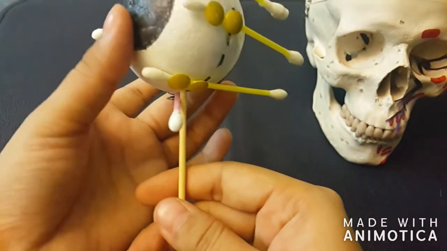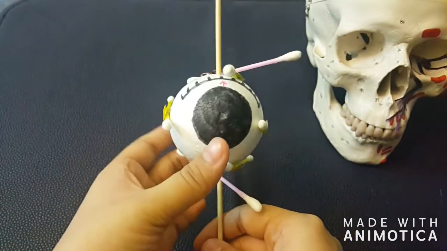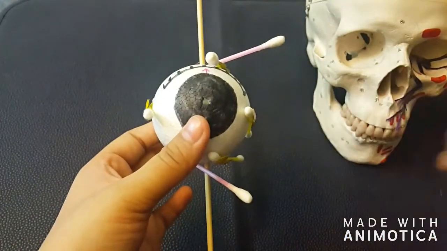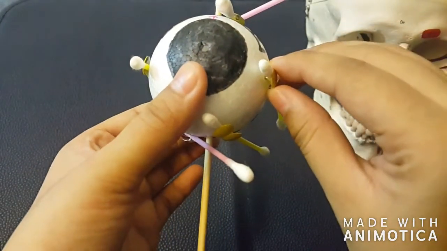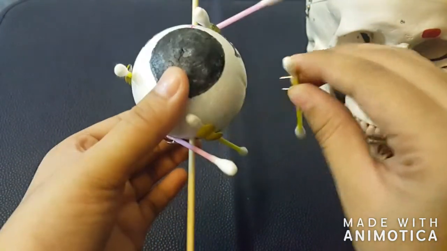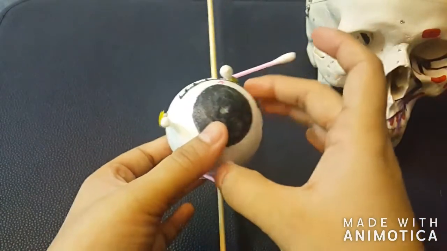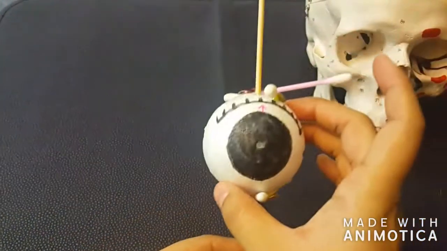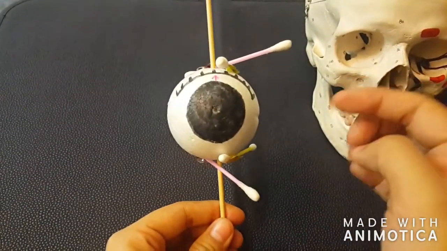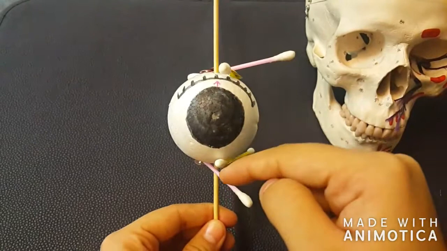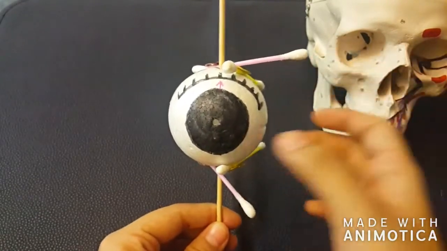Okay, so these are the easier muscles, the medial and the lateral rectus. Since they are a bit easy, we can try to remove them to make the model a bit simpler. Okay, so here we are. We have the four muscles remaining: the superior and inferior rectus and the superior and inferior obliques.